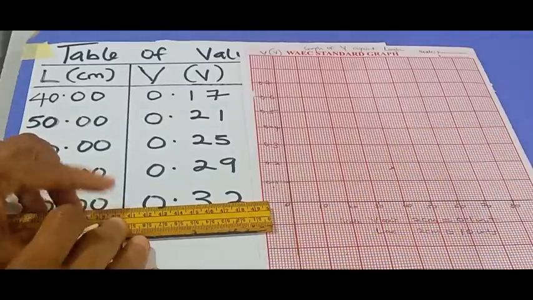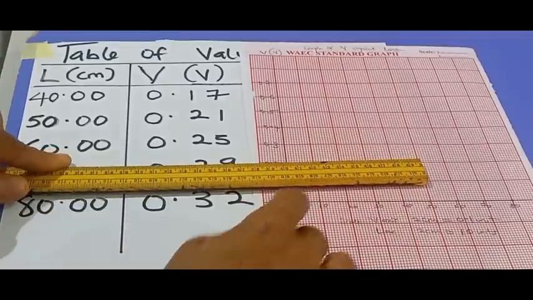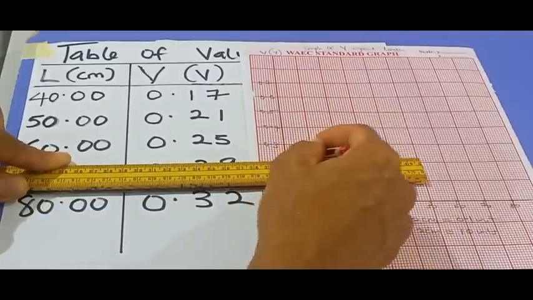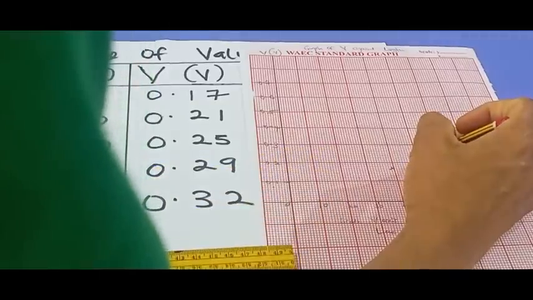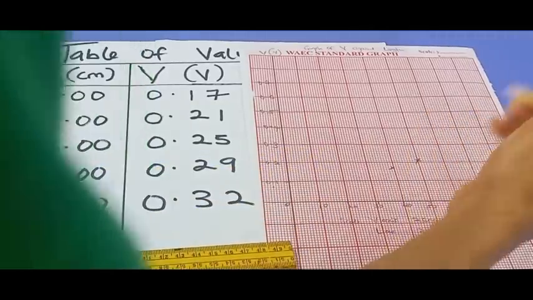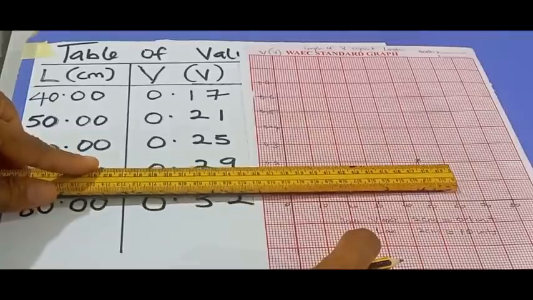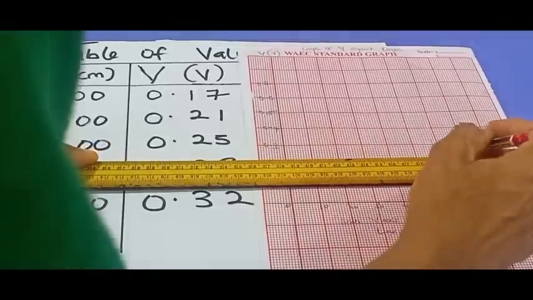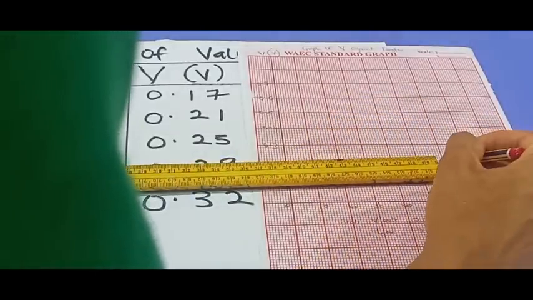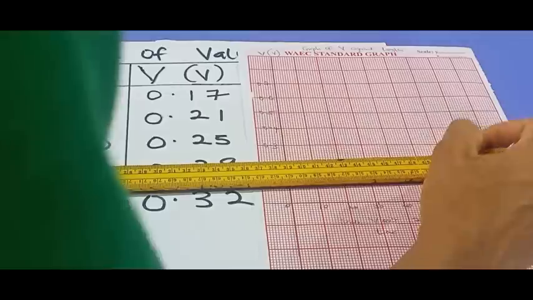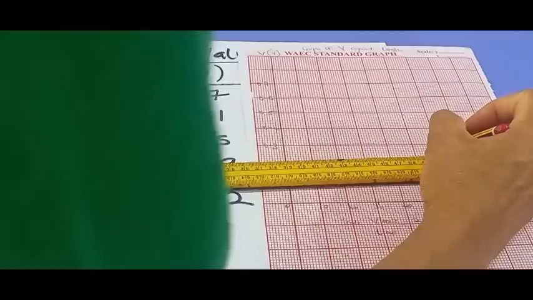Okay, now when it's 50, for 50 we have 0.21, this is 0.2. Then 0.21 is just the next small line there. When it's 60, we have 0.25. Remember here is 60, and if you trace it this way, 60 and 0.2, 21, 22, 23, 24, 25 is this one.